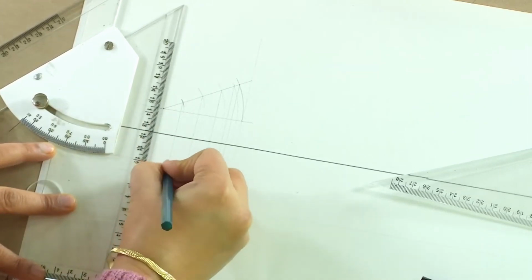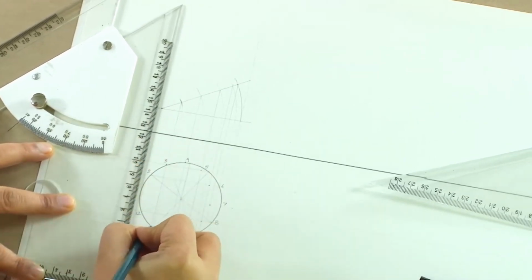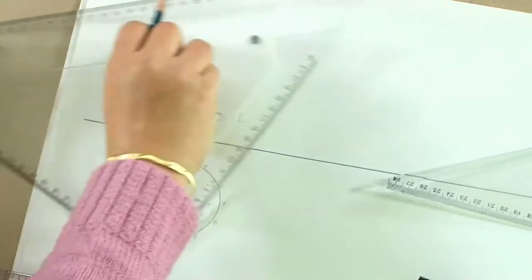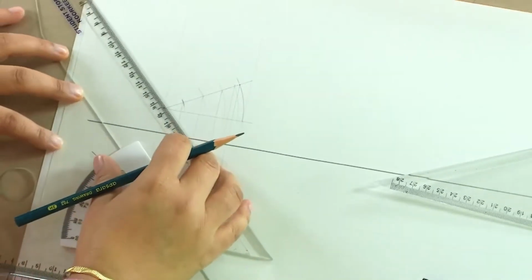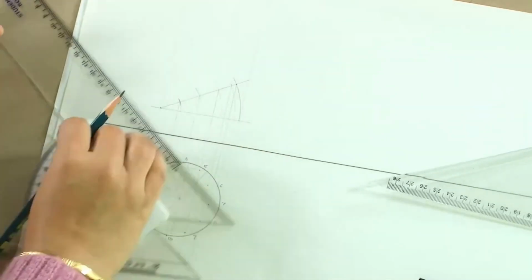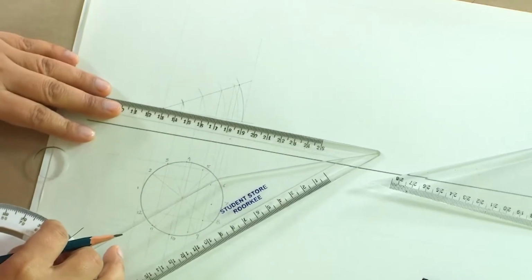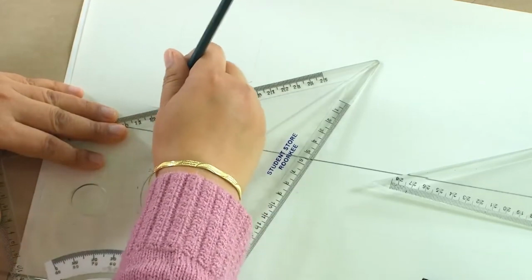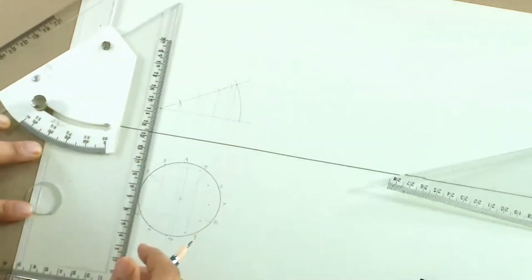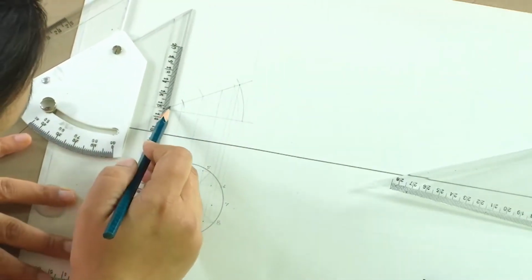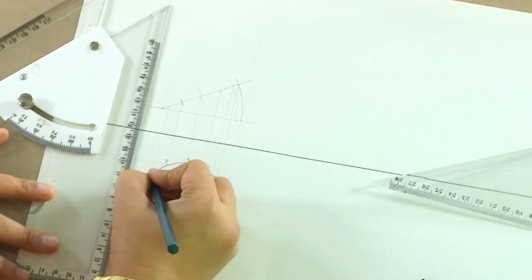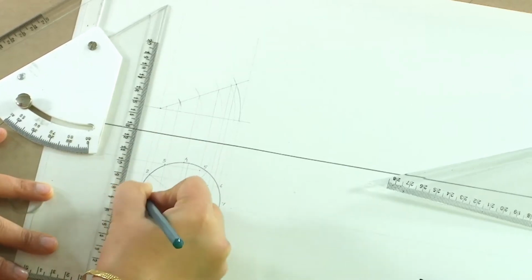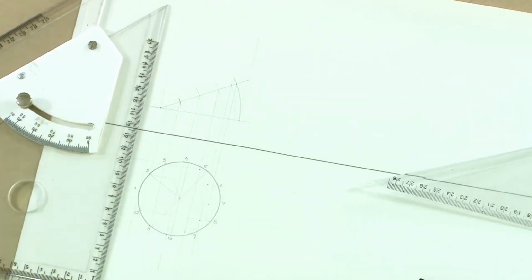Next we have the points 3 and 11, and then we have the points 2 and 12, and the point number 1 remains at the same place.